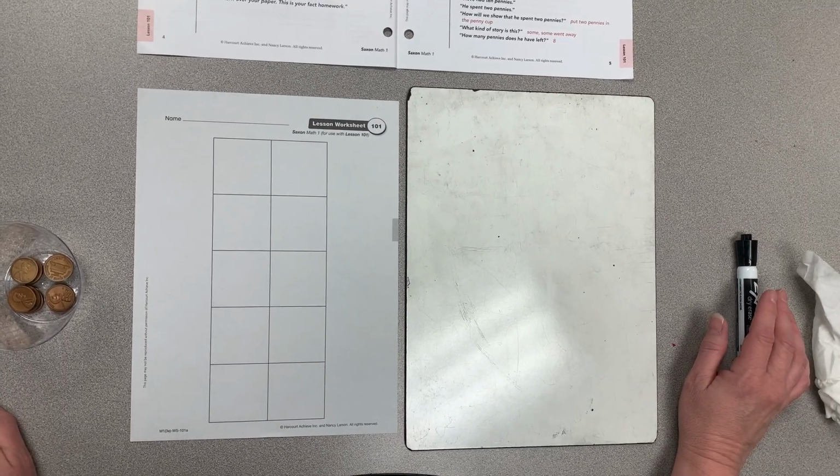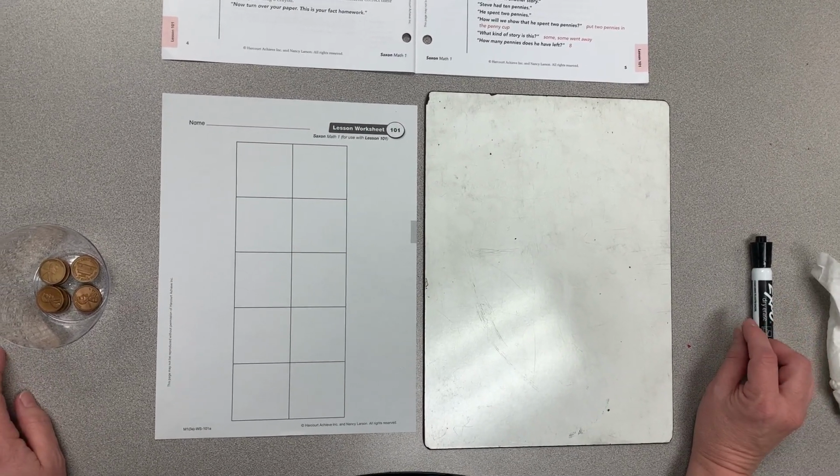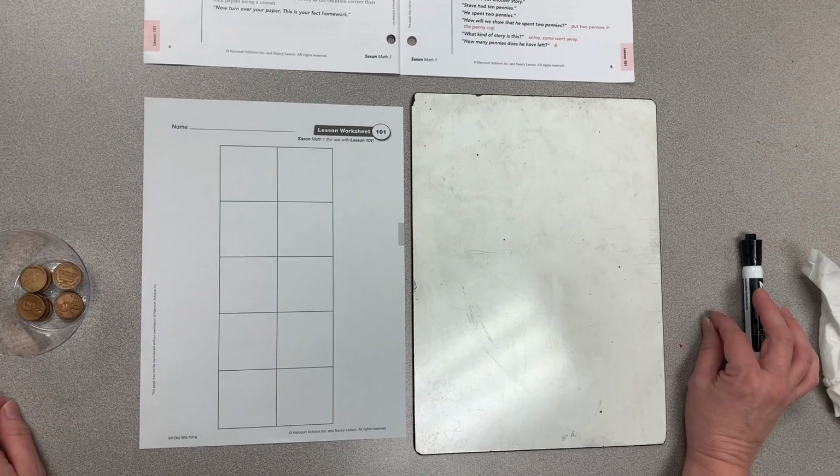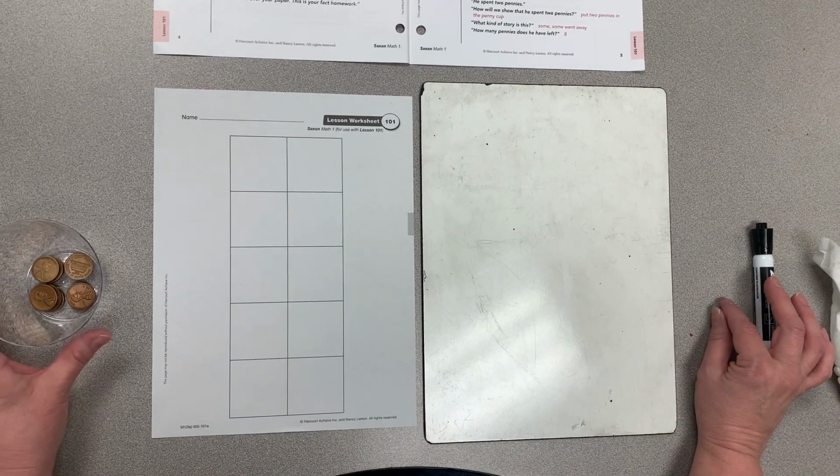A couple weeks ago, we talked about the fact that two numbers can be added together to equal 10. Today, we're going to talk about how to subtract a number from 10.